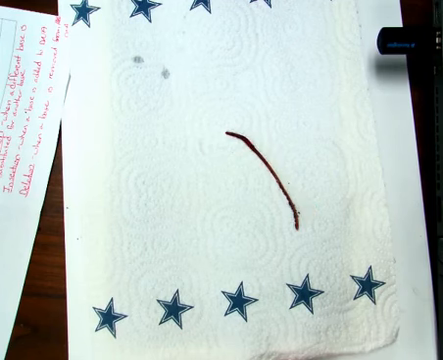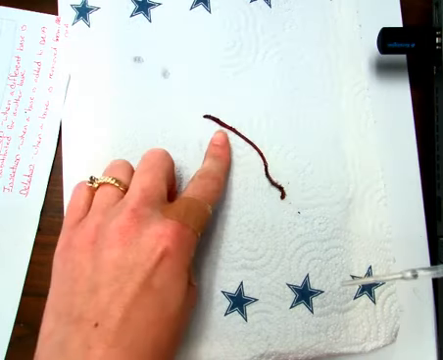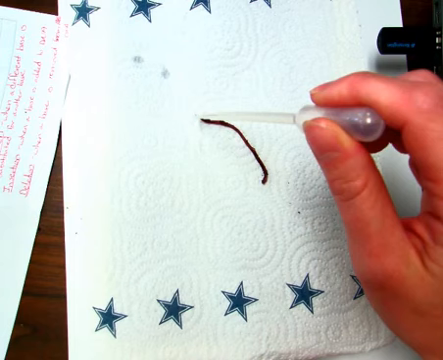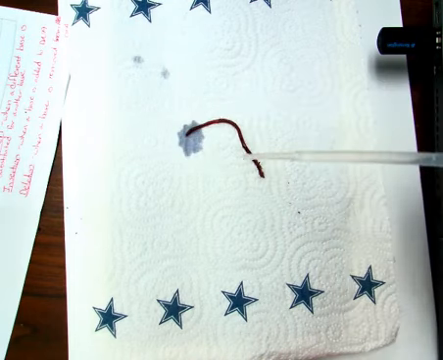In this last experiment, he's on a dry paper towel. I'm now going to take a dropper. I've located his anterior end. There's the clitellum. And I'm going to place a drop of water right near his head to see what happens.